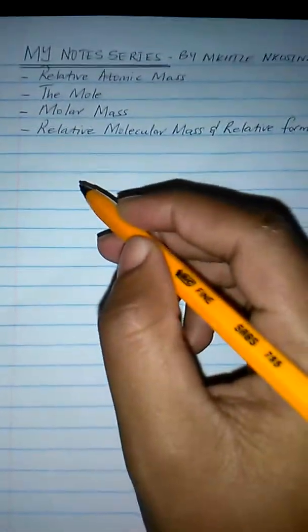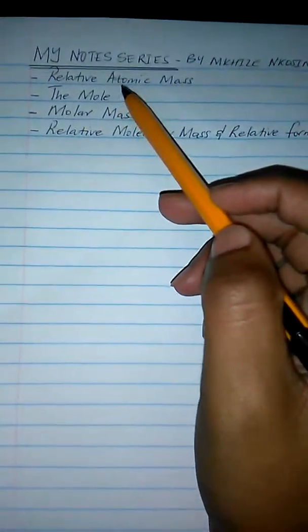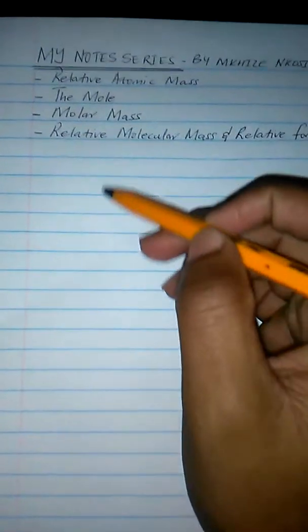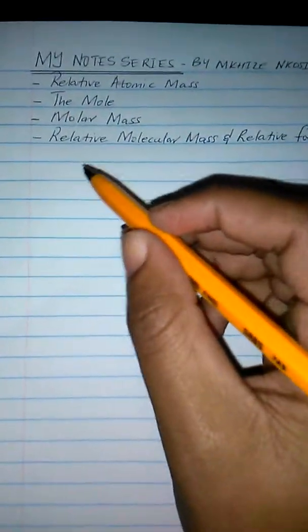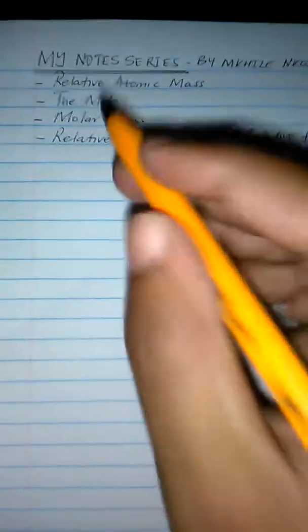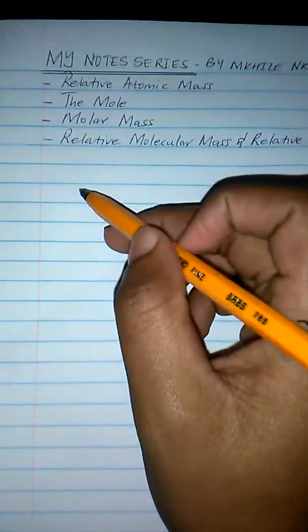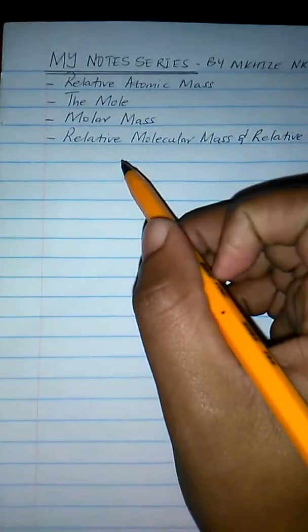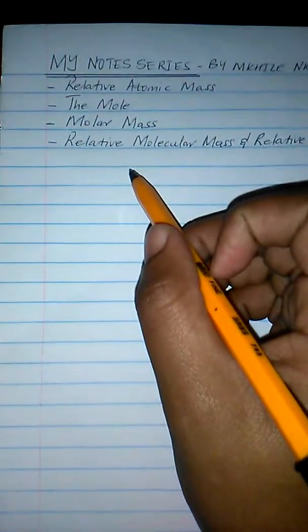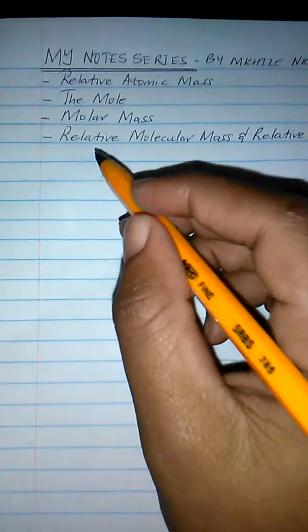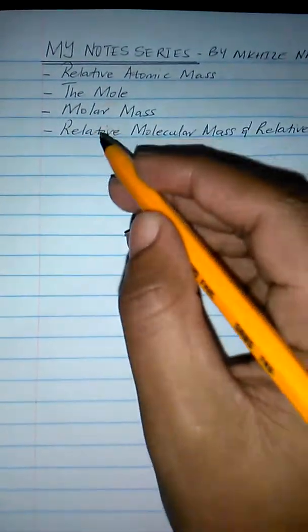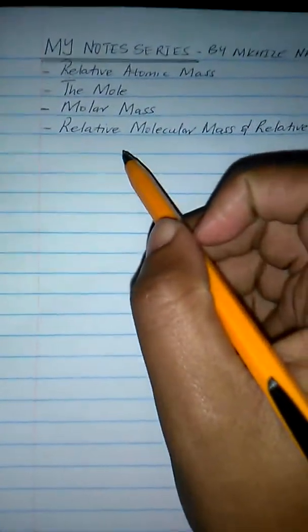So the first point that we need to look at is, of course, relative atomic mass. So what is relative atomic mass? Well, when scientists realized that atoms are very small particles, what they then focused on was to find out how much they weigh.